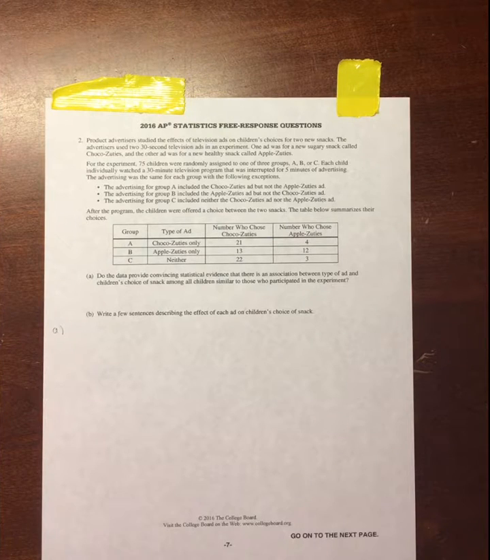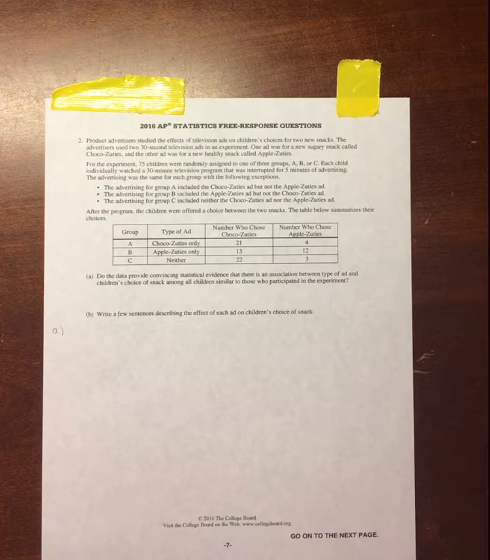After the program, the children were offered a choice between the 2 snacks. The table below summarizes their choices. Do the data provide convincing statistical evidence that there is an association between type of ad and children's choice of snack among all children similar to those who participated in the experiment?